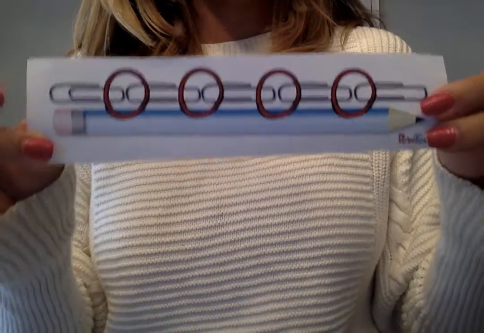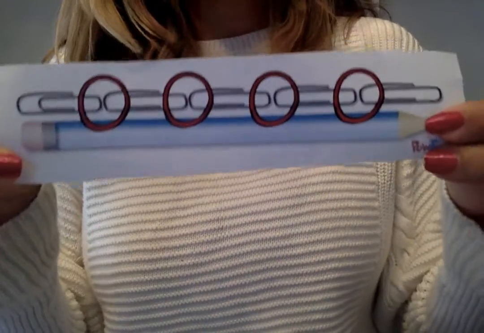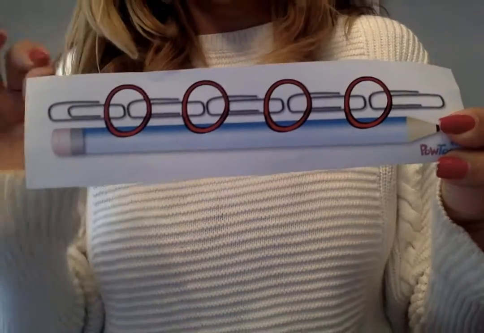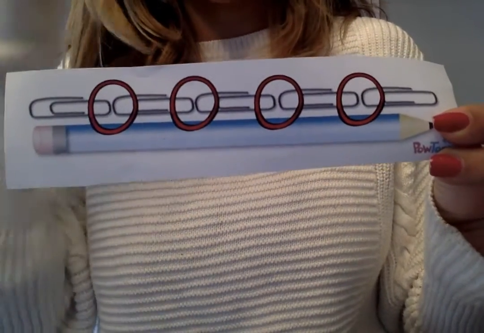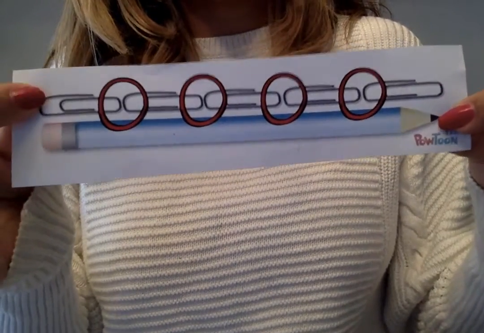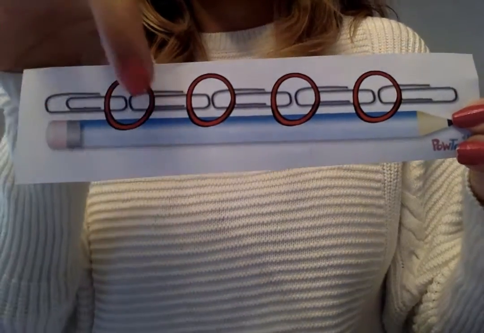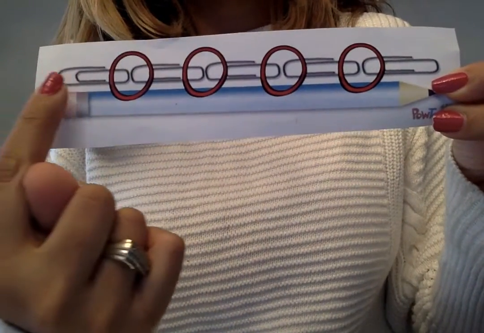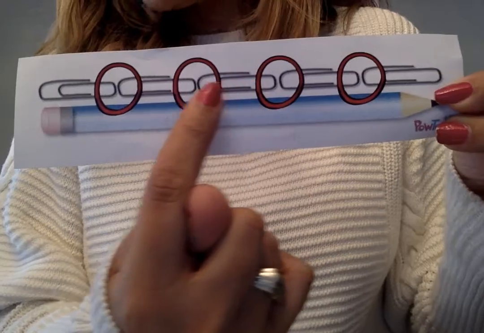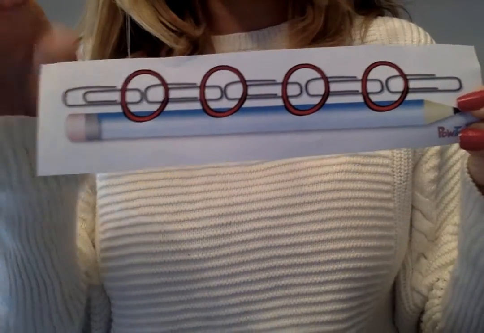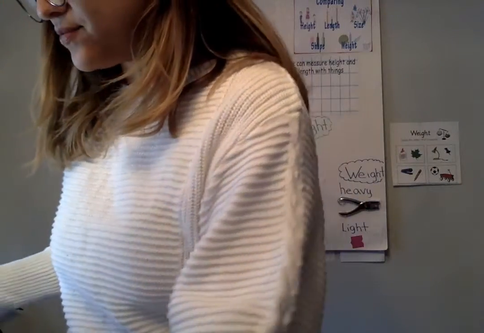This would be the correct way of measuring an object by its length. Esta es la manera correcta de medir un objeto, la longitud de un objeto, usando un paper clips o los granitos. As you can see, it starts from the very beginning to the very end. So edge to edge, de esquina a esquina. There are no gaps, no hay espacios. Right? And we have our clips, our units are the same size. Todas las unidades, como los clips, son del mismo tamaño. This is the right way to take a measurement for a length.